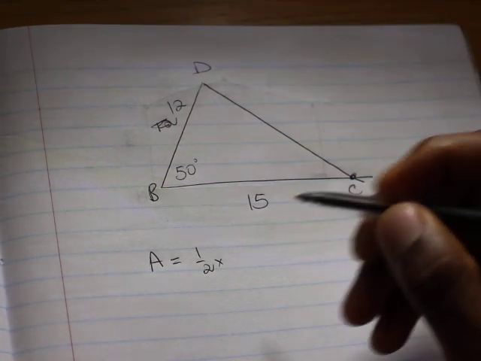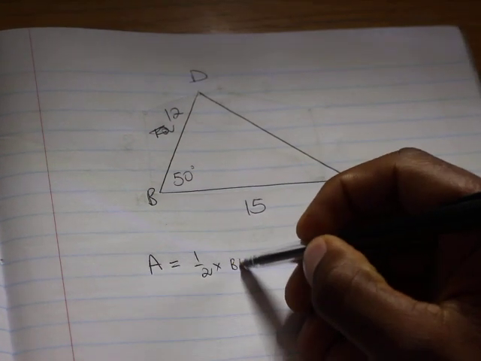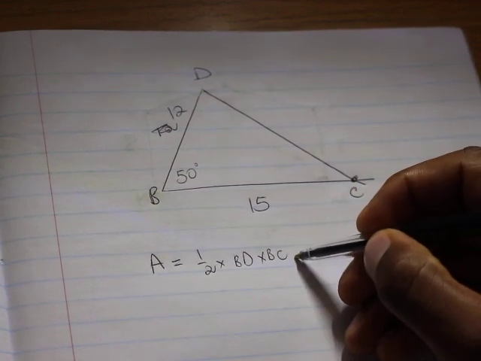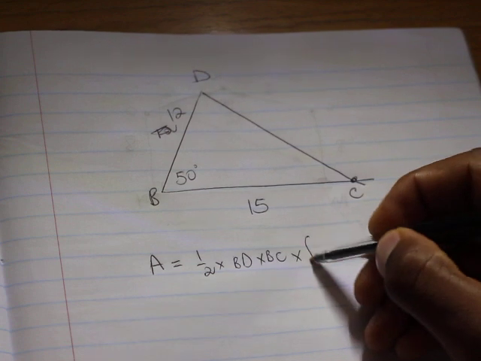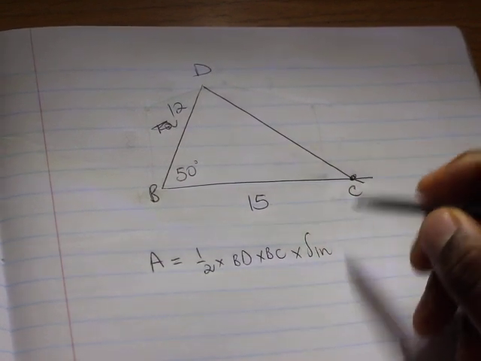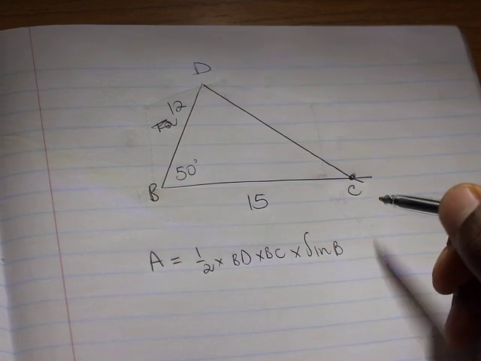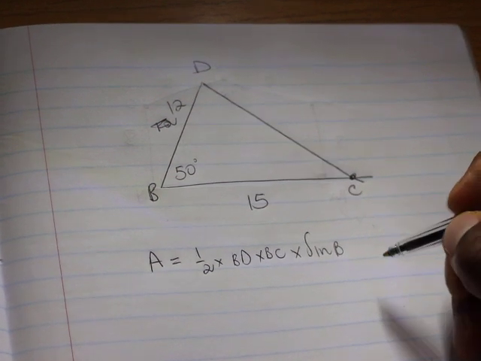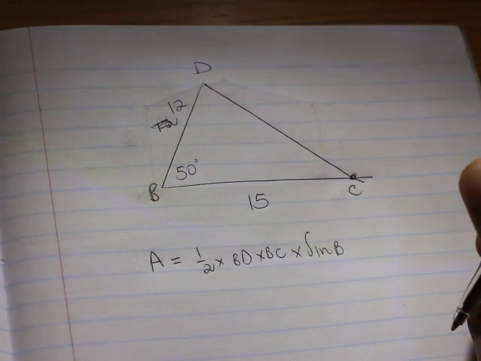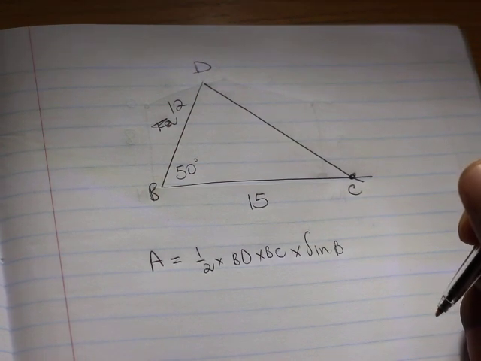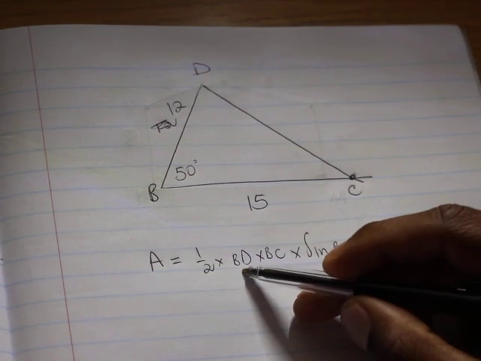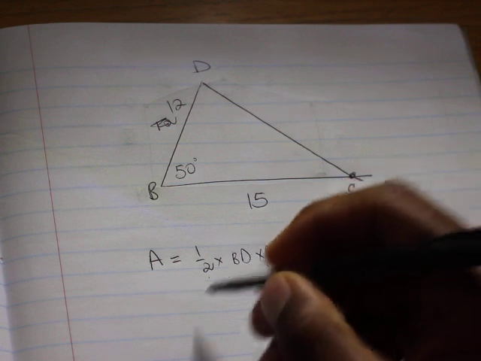So we can say BD times BC times the sine of the included angle, which is B. The angle B is given, so nothing is missing. The angle B is there, the side BC is there, the length of BD is also there. So we're ready to substitute.